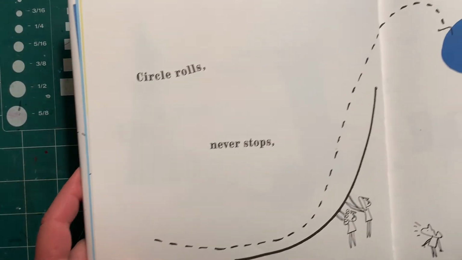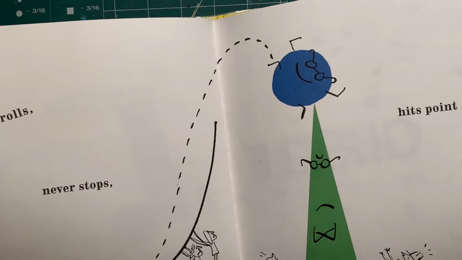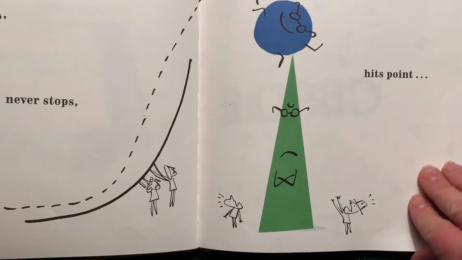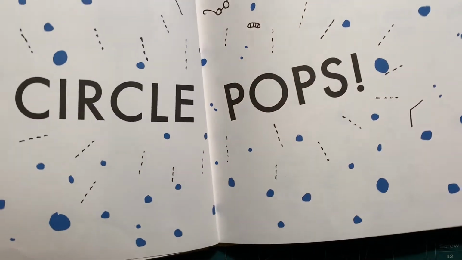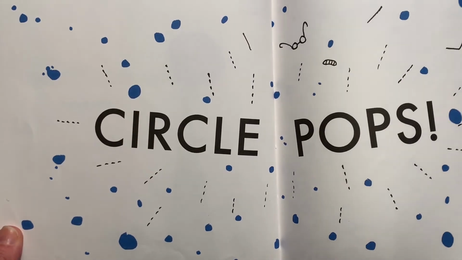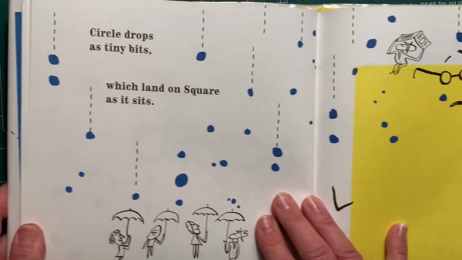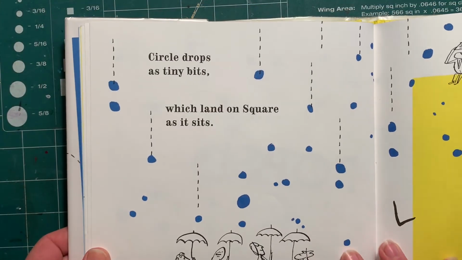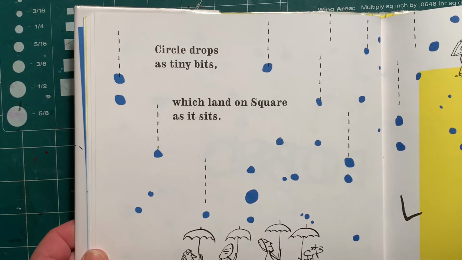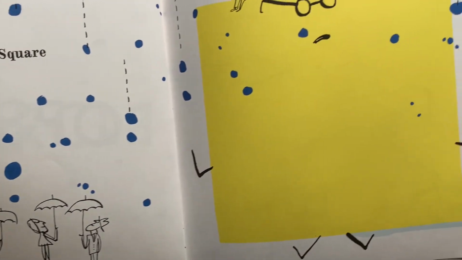Circle rolls, never stops. Hits the point, and circle pops. Oh no! Circle drops as tiny bits, which land on square as it sits.